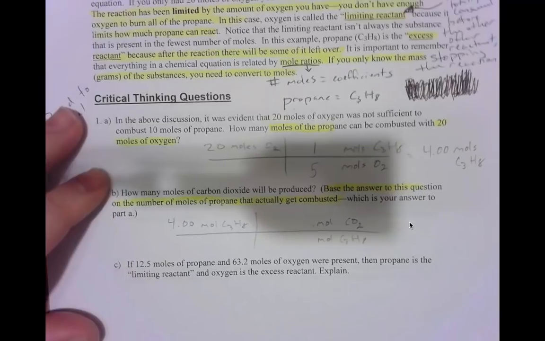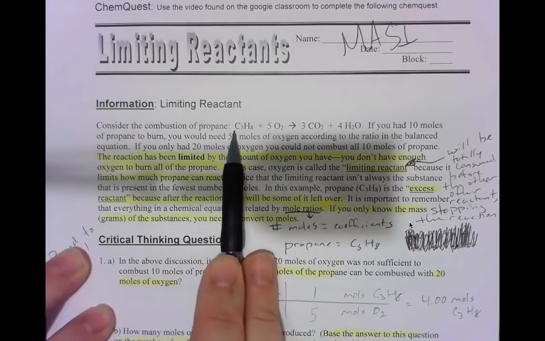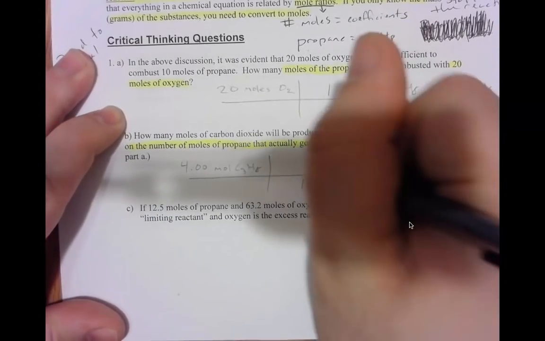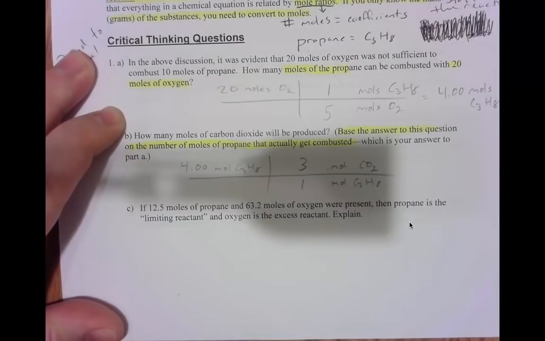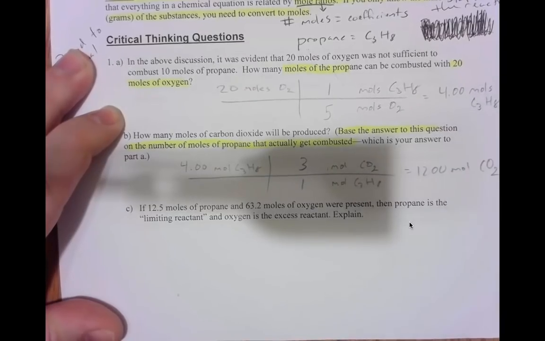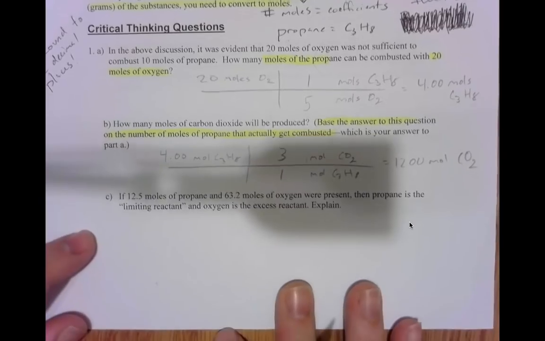So then we use our coefficients. We have 3 moles of carbon dioxide, 1 mole of propane. So we put a 1 next to C3H8. We put a 3 next to moles of CO2. When we solve this, we get 12.00 moles of CO2. Now we can move on to the last one, part C.